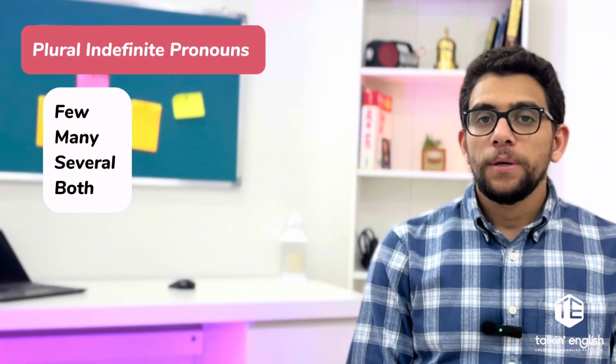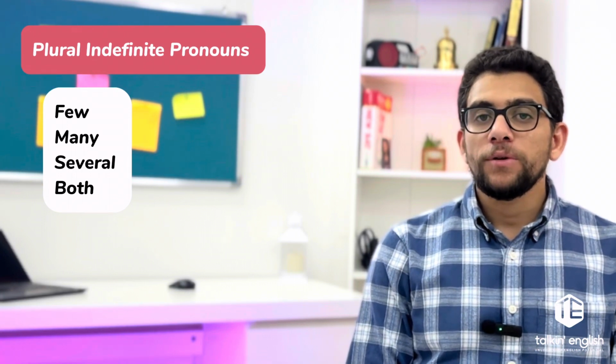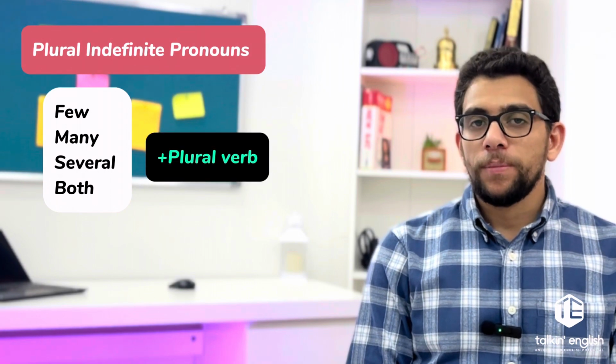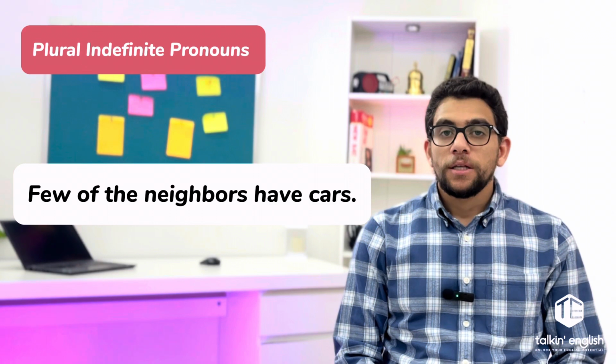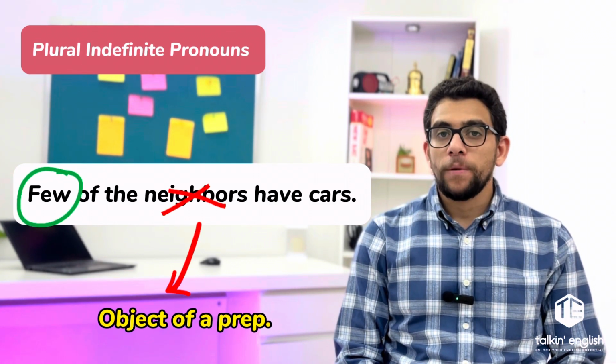Now let's take the plural indefinite pronouns. The plural indefinite pronouns are few, many, several, and both. These four indefinite pronouns are always plural, which is, they're always followed by a plural verb. Now let's take an example. Few of the neighbors have cars. The subject here is the word few. It's not the word neighbors. The word neighbors is an object of a preposition, which is never the subject.